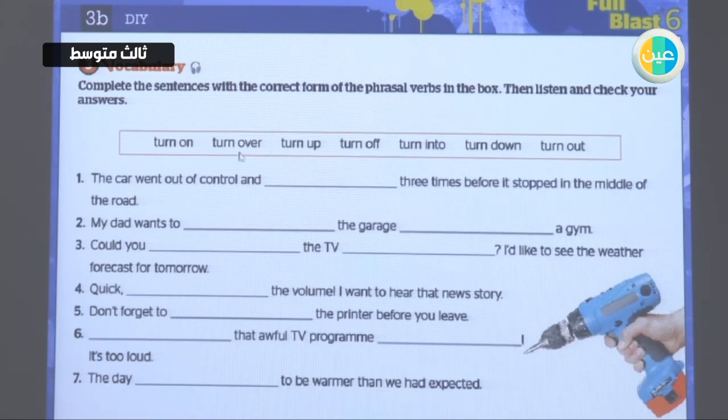To turn over means to bring the bottom to the top, to change something, a radical change. Turn up, to increase the volume or intensity of something. Turn off means to stop the operation, activity, or the flow of something. So turn off and turn on are opposites.